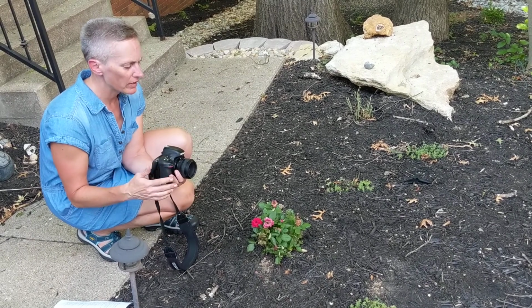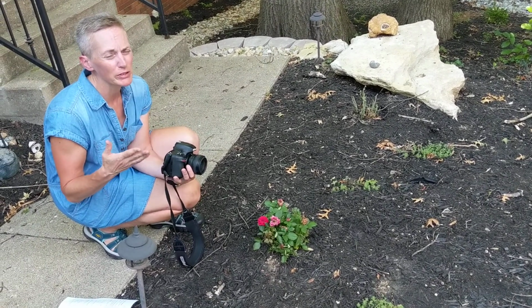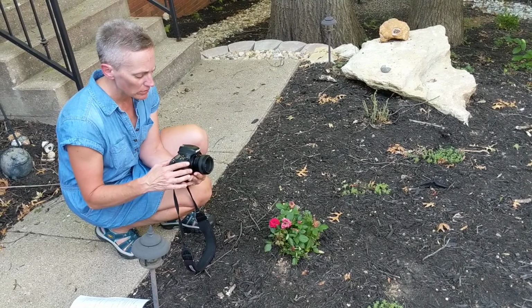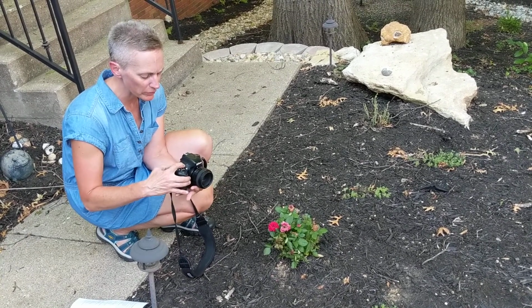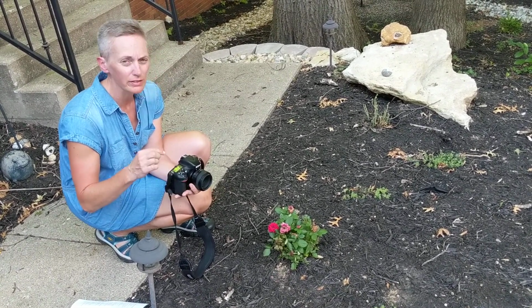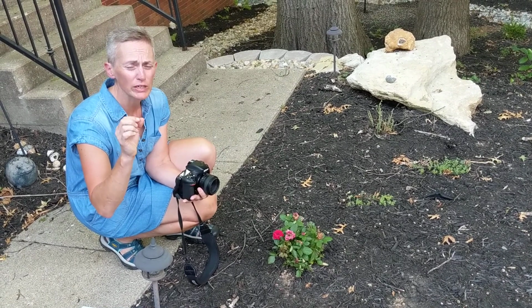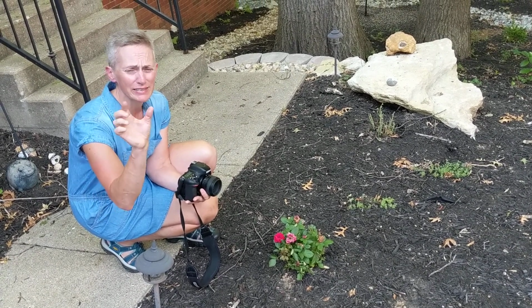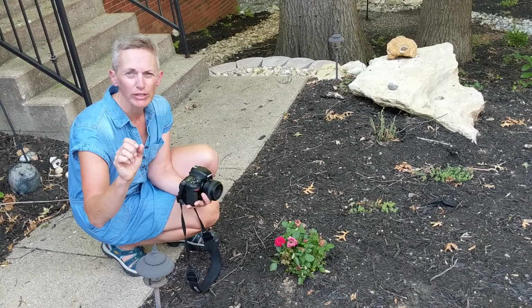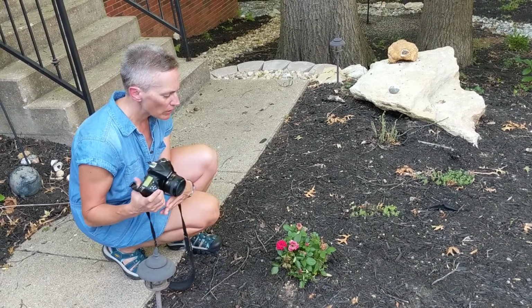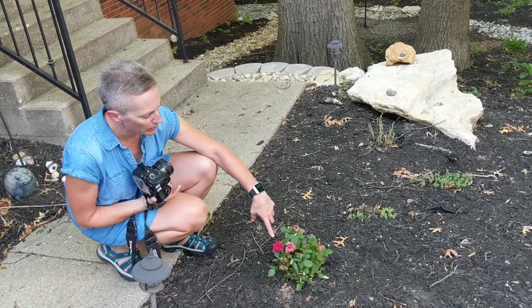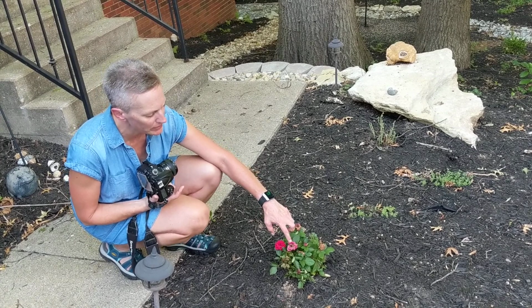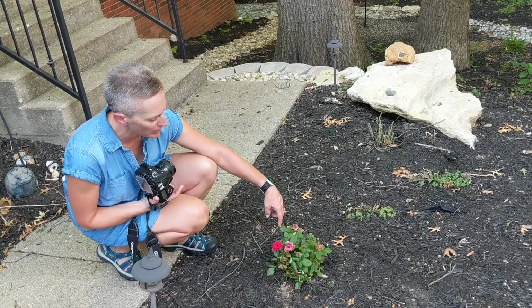So now I'm going to say, okay, well, my average meter isn't working so well. So I'm going to switch over to spot metering. If you remember, spot meter is just the little spot, the little dot in the middle of the square, or if you have the Canon, I think it's partial metering. So now I'm going to evaluate this flower, and where is my brightest lights, and where is my darkest shadows?